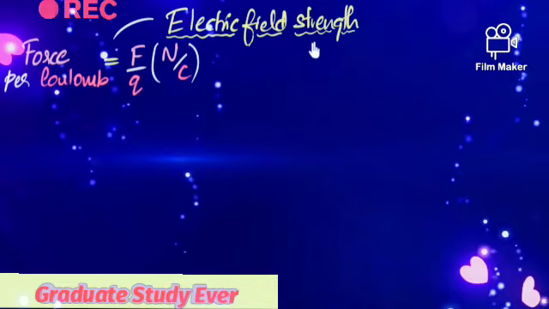We've defined electric field strength as the amount of force acting on a coulomb of charge, force per coulomb, so newtons per coulomb, right? Now in this video, we will look at a new way of defining electric field strength in terms of potential difference. So let's start with something that we already know. Let's use this definition. So let's take an example.